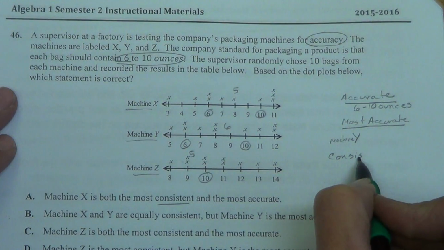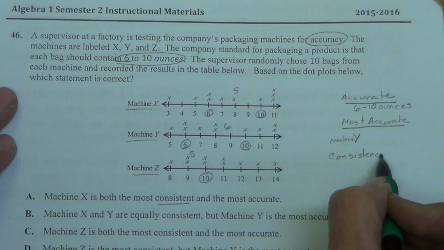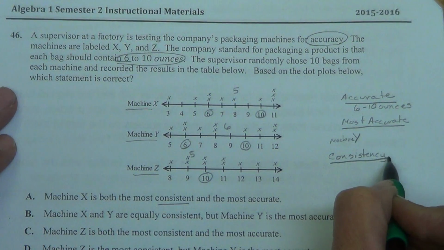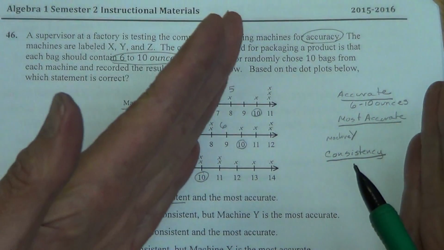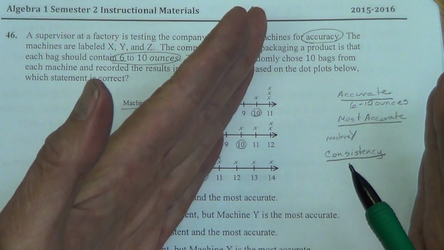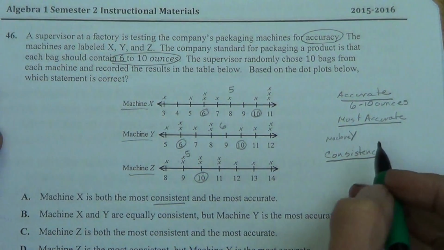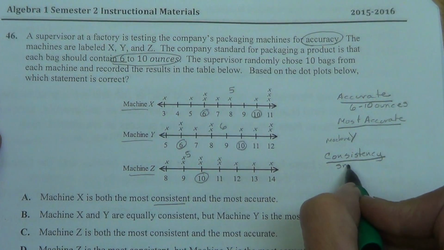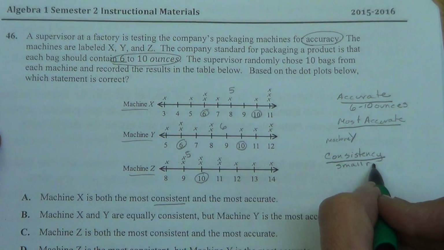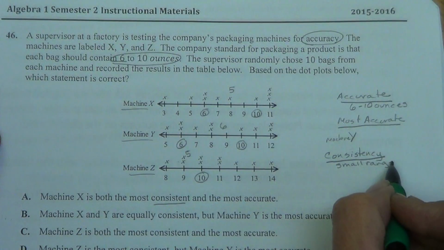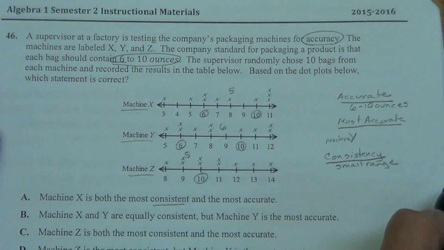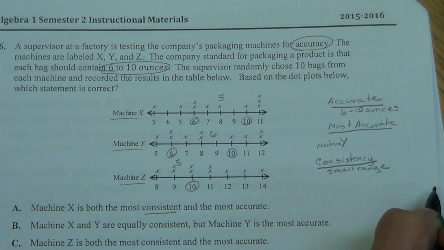Consistency means that the product that the machine is giving is within a tight range. So we want to look for the smallest range. Smallest range will be the most consistent. So the range again is your highest minus your lowest.